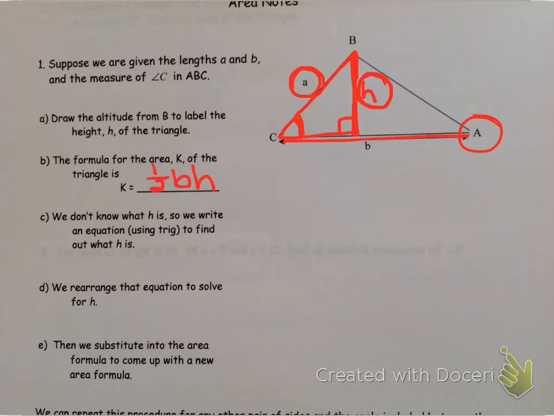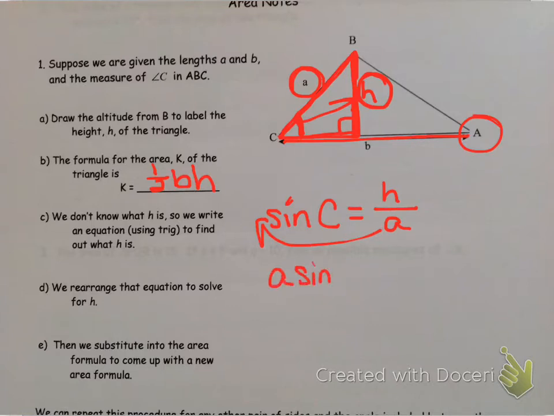Okay, and so the trig ratio that we would use would be sine, because sine of angle C would be the side that's opposite from C, which would be that height we're looking for, over the hypotenuse of this little right triangle that I've created, which is A. And so if I was trying to solve for the side H, I would simply take this A and multiply it up to the other side. So I would have A times sine of angle C is equal to the height of my triangle.